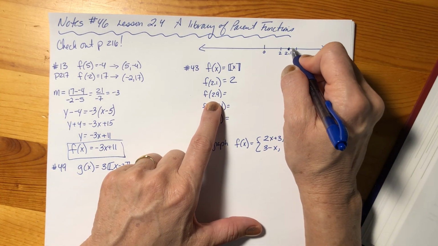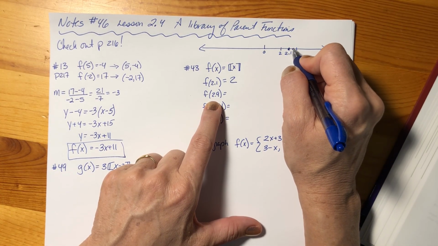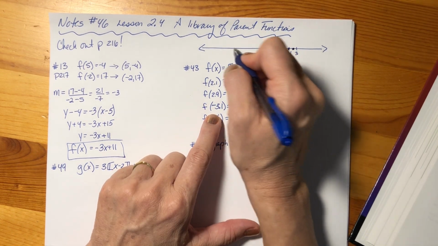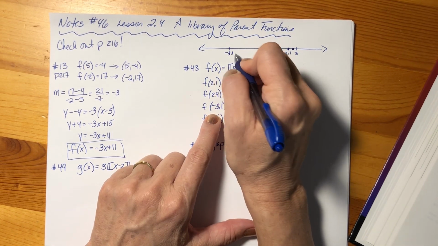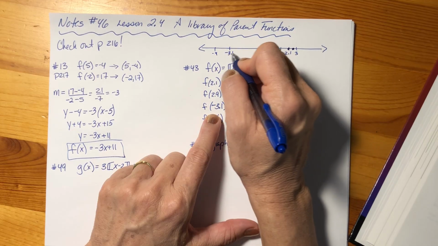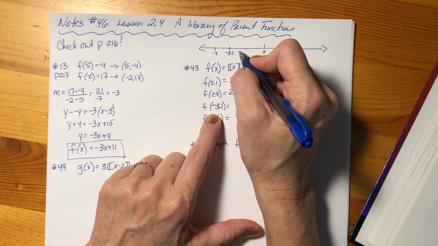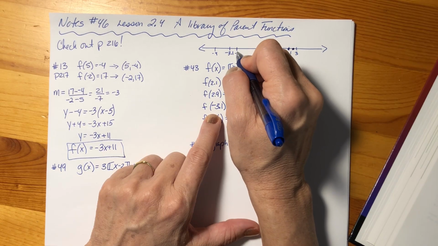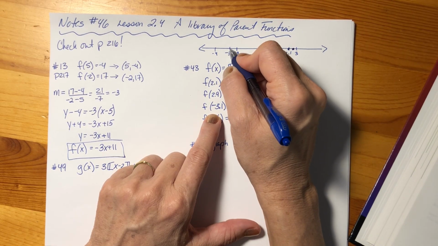2.9, here I am at 2.9. What was the last integer I passed to get here? Well, that would be 2. Oh, mixing it up now, -3.1. That is between -4 and -3. So here we are at -3.1.